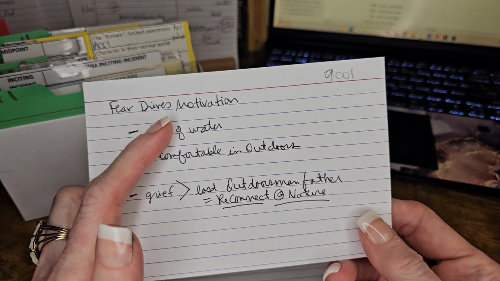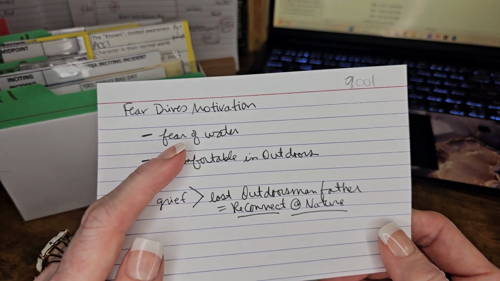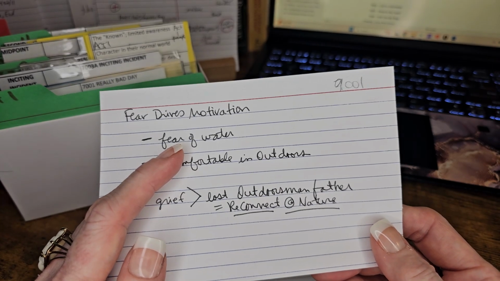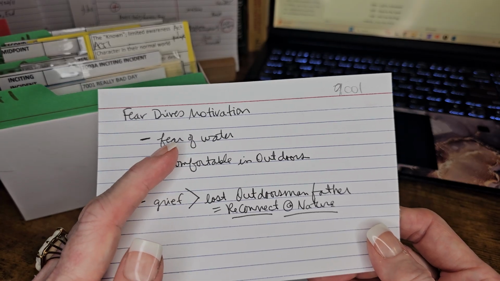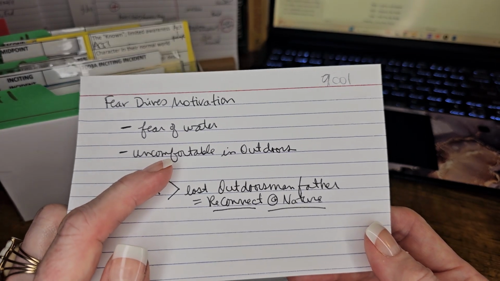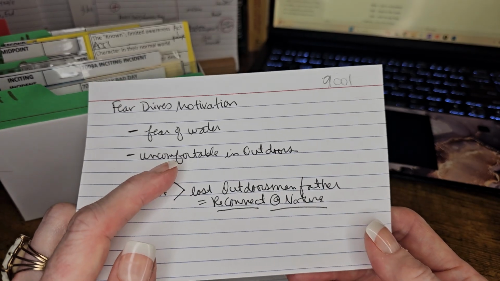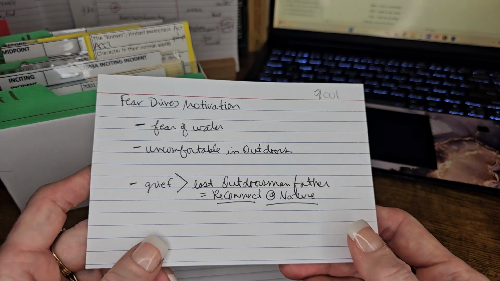Fear drives motivation, okay? So what is he afraid of? Well, what if he has a fear of water? That could be a super cool thing for him to have to confront when he decides to go on this adventurous fishing trip. What if he is very uncomfortable in the outdoors? Again, that's telling you something about what's going on inside of this character, and those things are going to help you drive how you write the story.